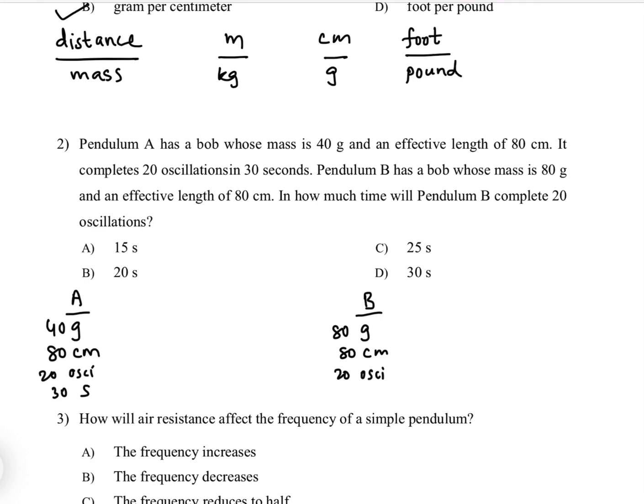Now we know that time period of a simple pendulum depends only on two factors. One is length and second is acceleration due to gravity. And here for both the pendulums, both the factors, that is length and acceleration due to gravity, are same. That means the time period of both the pendulums must be same. And hence both the pendulums will take same time to complete same number of oscillations. So here the answer is option D, 30 seconds.